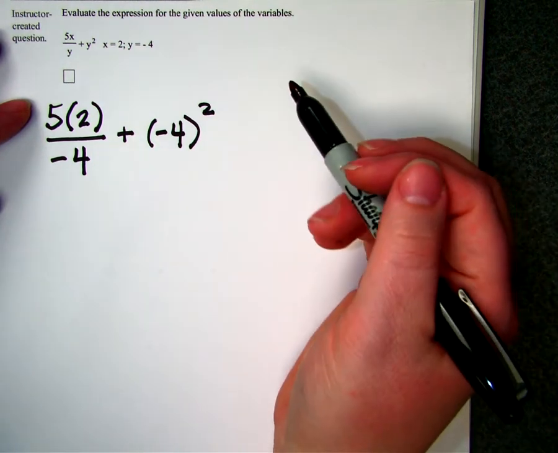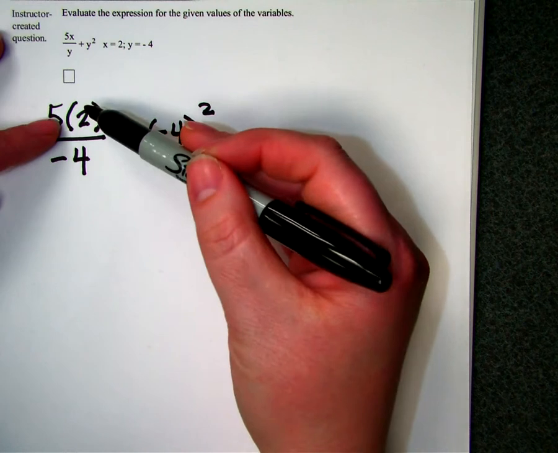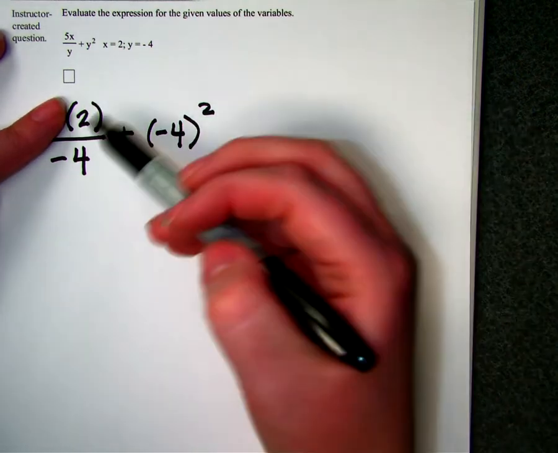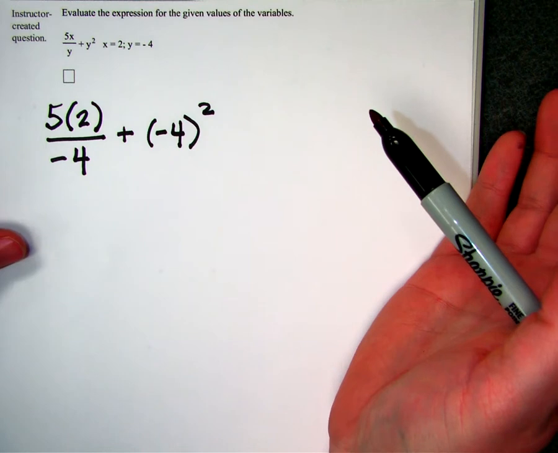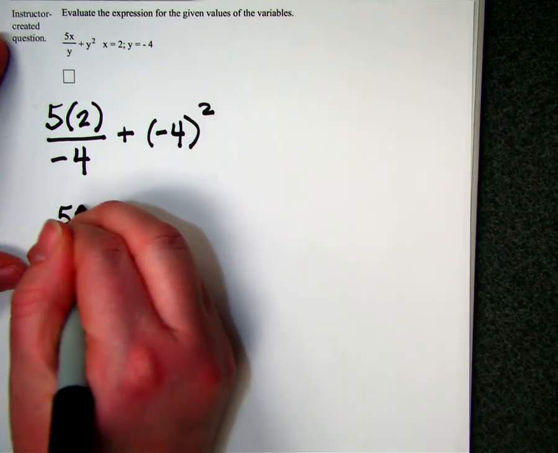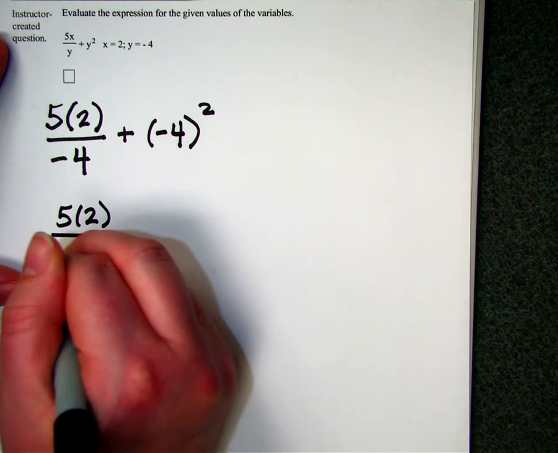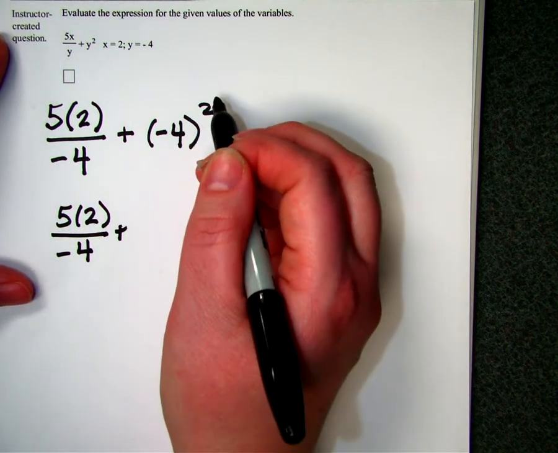So order of operations says that we take care of any grouping symbols first. I do have parentheses, but there's nothing inside my parentheses other than single numbers, so these aren't really grouping symbols. Next, I look for exponents. So there's an exponent. I'm going to take care of it. 5 times 2 over negative 4 plus negative 4 squared.